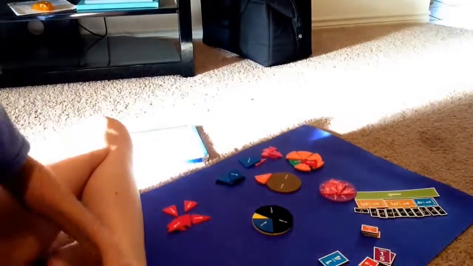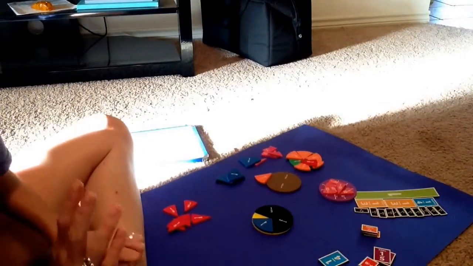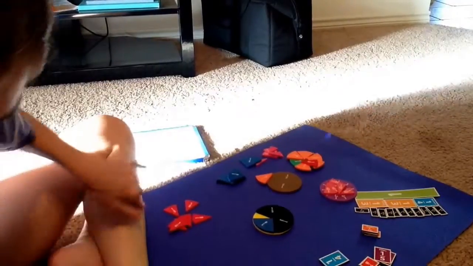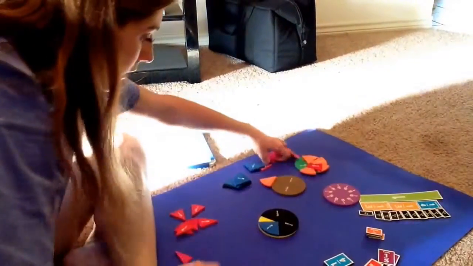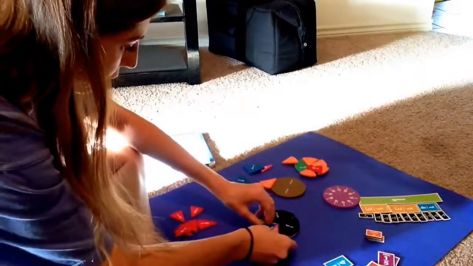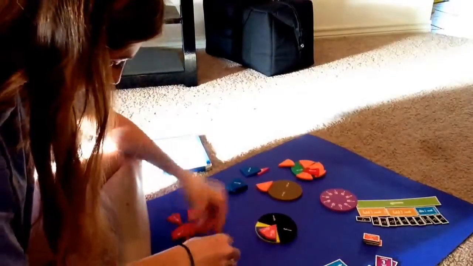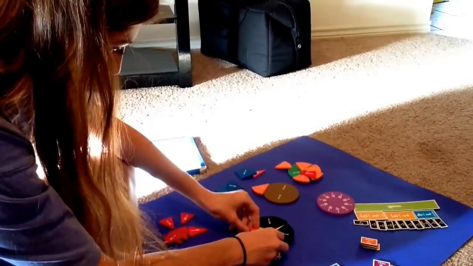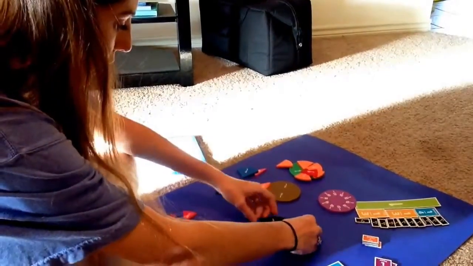So let's try a 1/12 again. So here's our 12 pieces. Let's try a fourth. It once again fits evenly into the fourth.